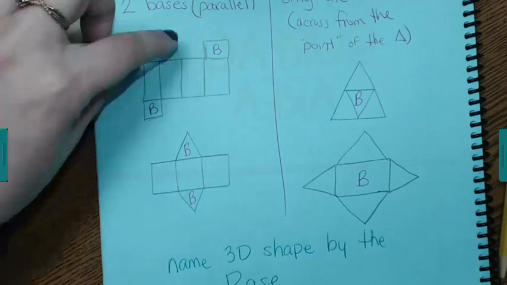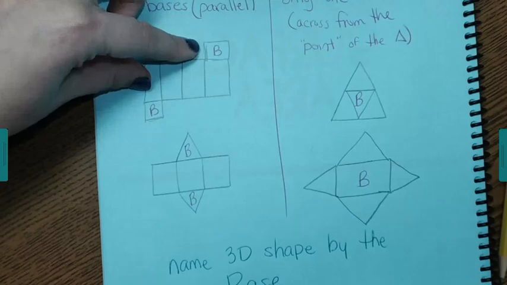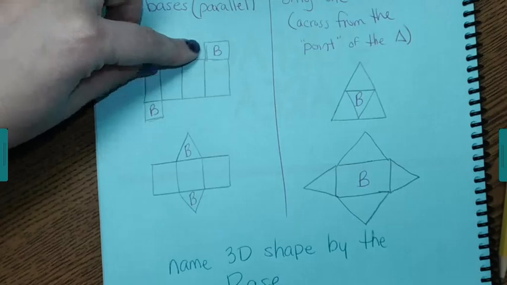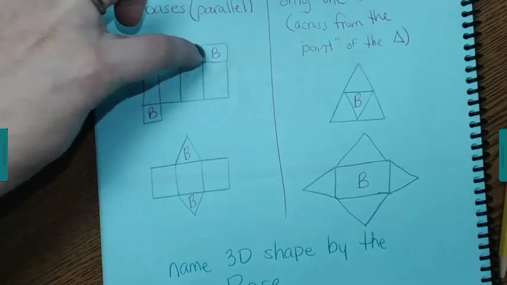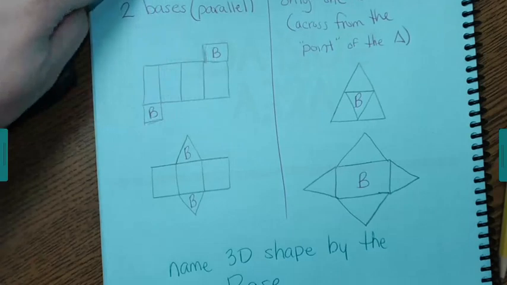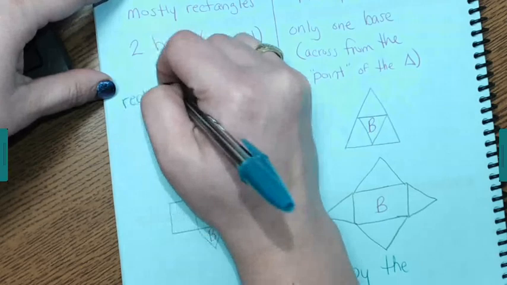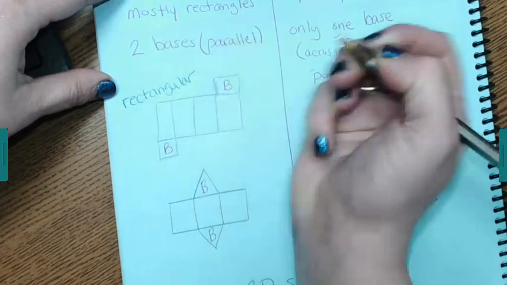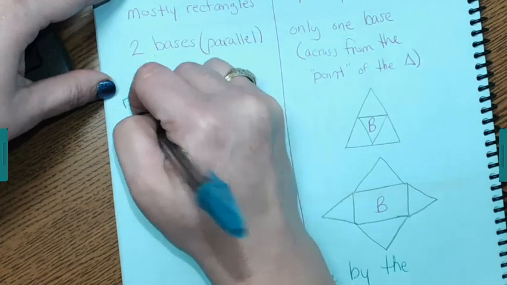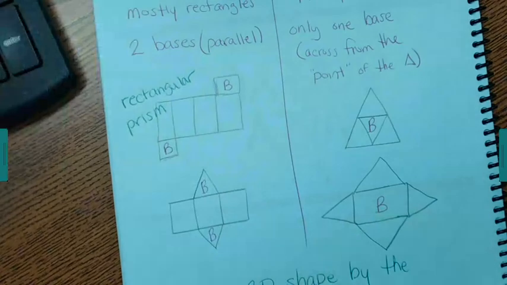What shape is the base on this? Square, or a rectangle. So this is called a rectangular prism. On the test, you will have to look at a net and tell me what its name is.